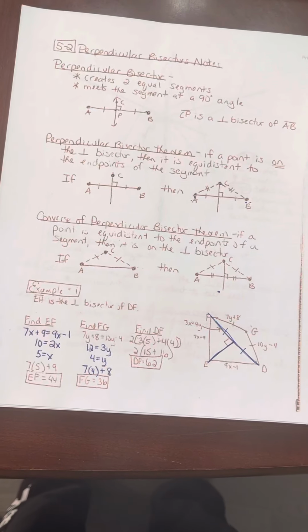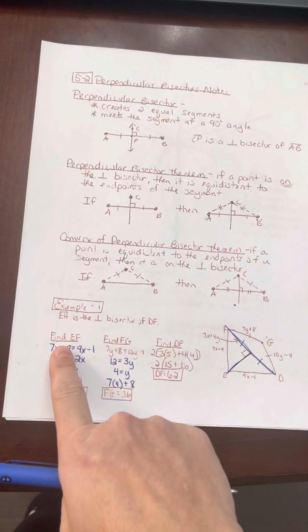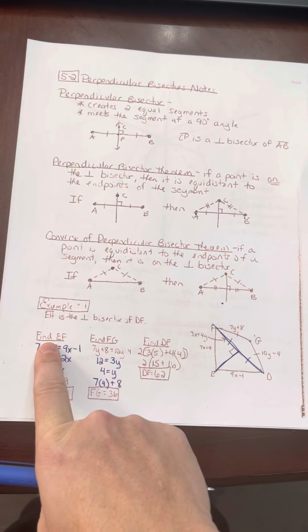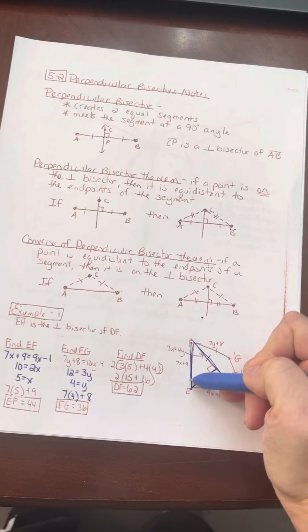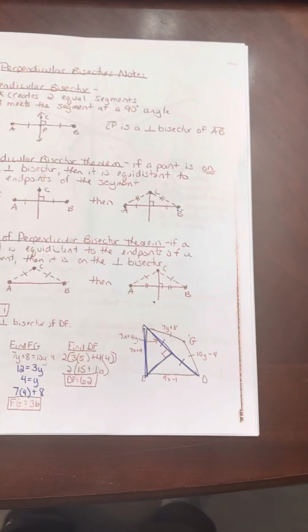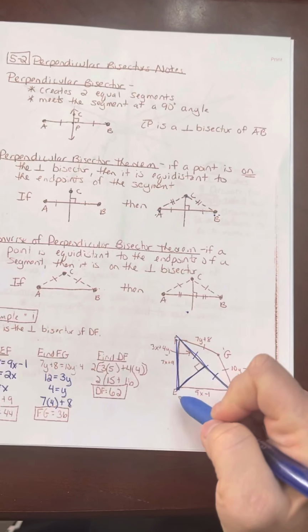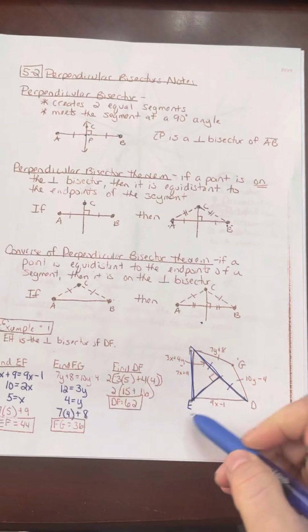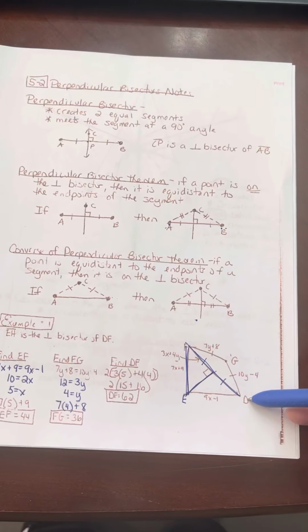Now we're asked to find some segments. So the first one, we're asked to find EF. So we're asked to find this distance right here. Well, remember our theorems just a minute ago. E is on the perpendicular bisector. Maybe you can't see that. E is on the perpendicular bisector, so I know that EF and ED are congruent.